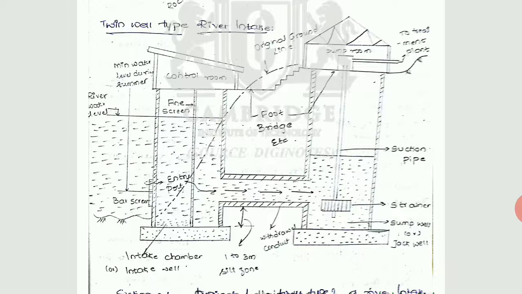And the next one is channel type, and the water will be drawn through the reservoir. And lake intake: in the lake also, an intake well can be constructed. And the second one, according to the position of the intake: the first one is submerged intake well and the second one is exposed intake well. These are according to the position of the intake.